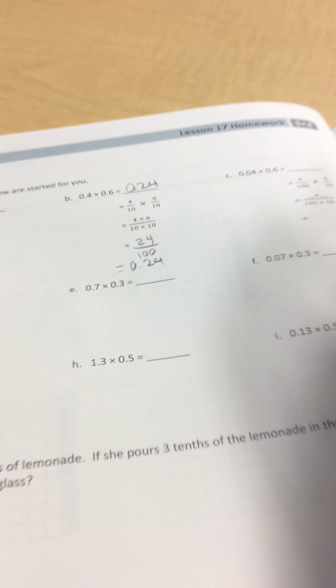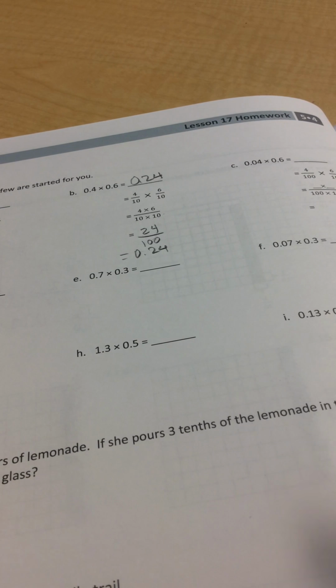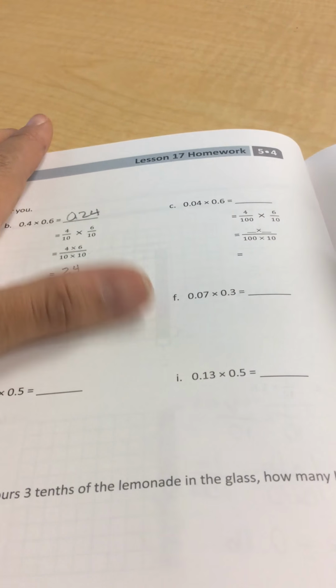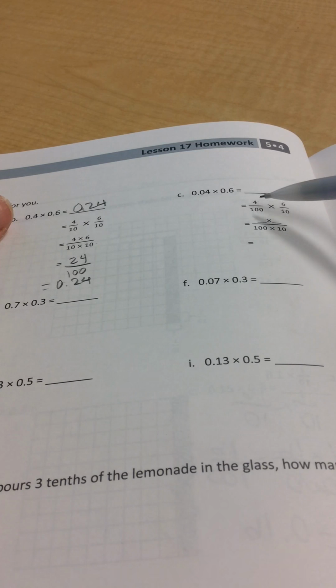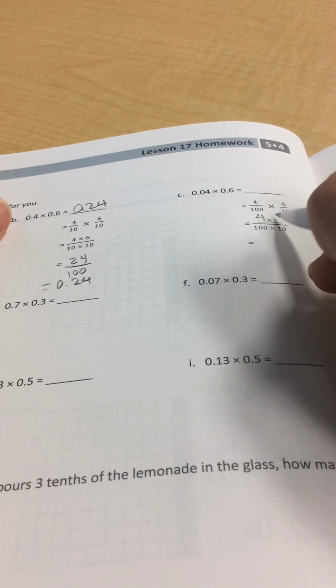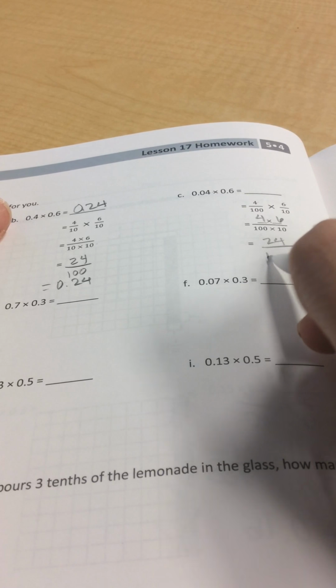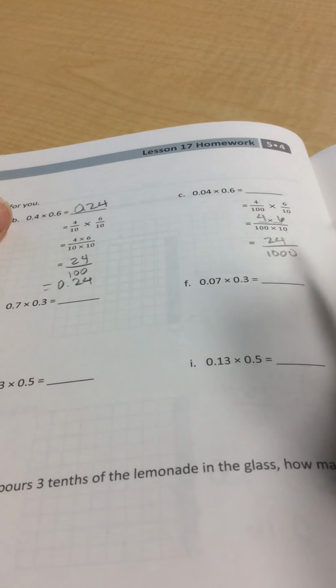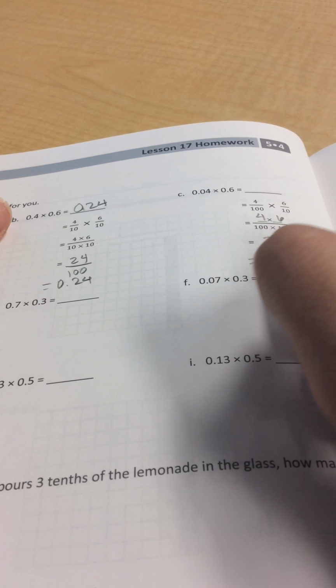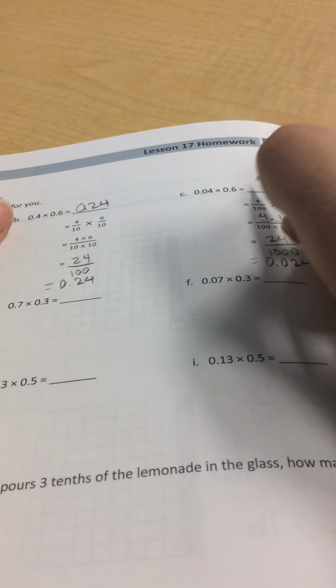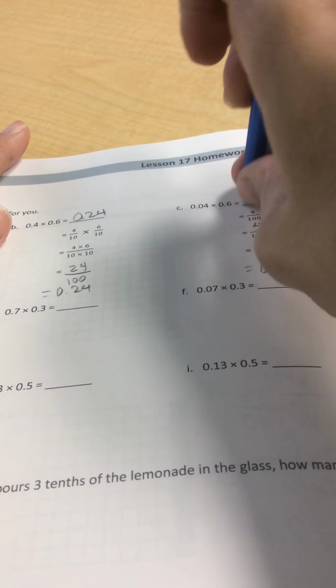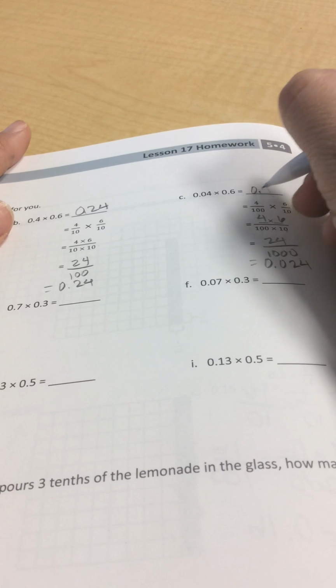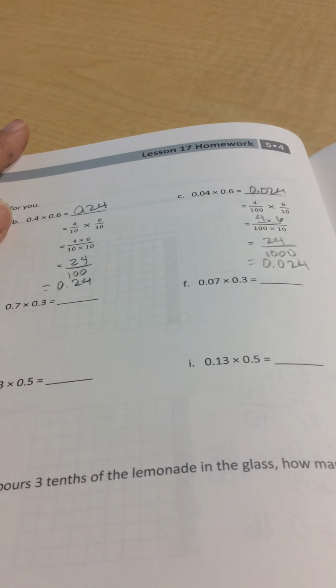The 24 hundredths. It's super important that the kids know their place value for this. And for letter C, we have the same thing here. 4 hundredths, which is right here, 6/10 right here. We would put 4 and 6, 24 over 1,000, because 100 times 10 is 1,000. And now I know that this equals 24 thousandths, just as we know how it would fall on a place value chart. The kids need a place value chart to remind them. They should have a template in their workbook so they can help themselves out.